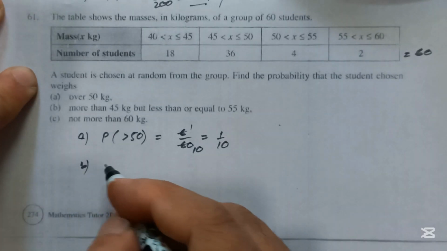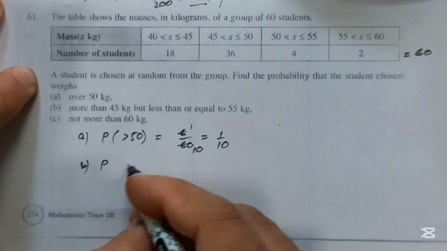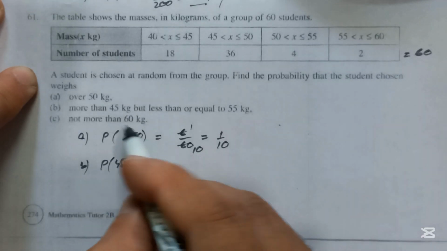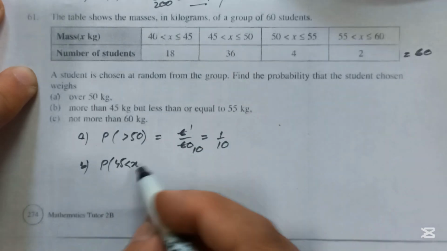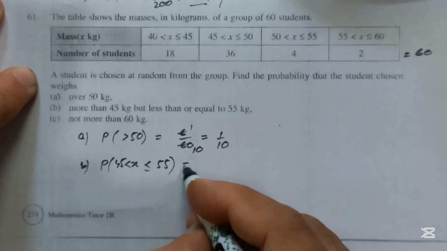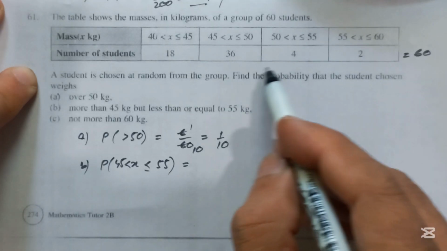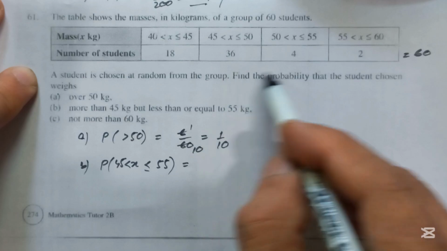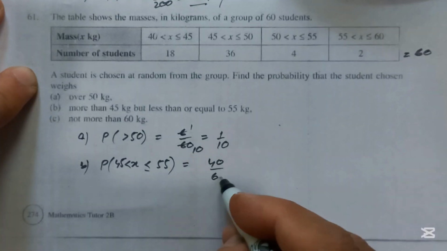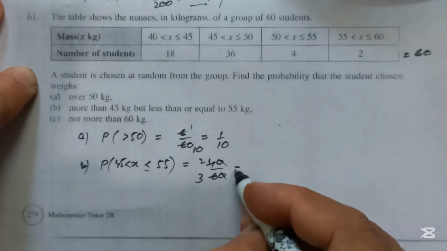B part is more than 45 but less than or equal to 55. So more than 45 and less than or equal to 55. So these two numbers will be favorable. So 36 plus 4, 40 over 60. 0 will be cancelled. 2 2s are 4, 2 3s are 6. So 2 by 3 is the answer.